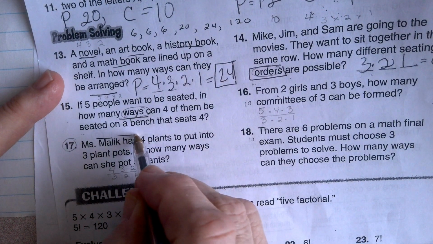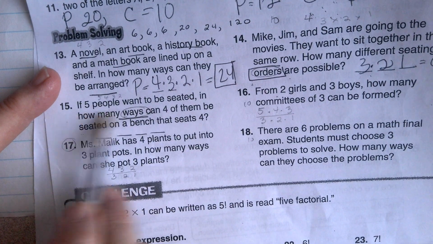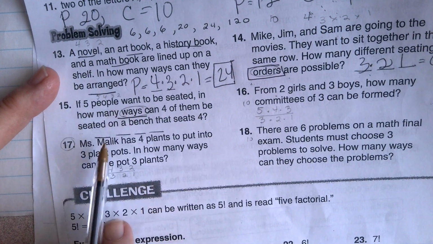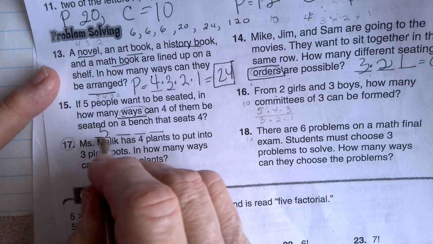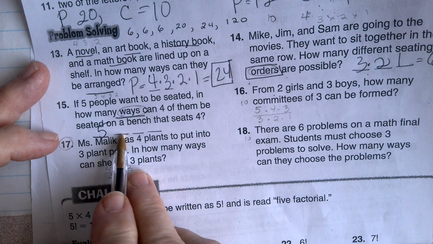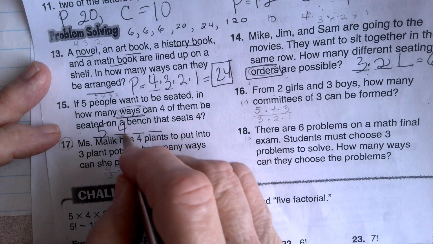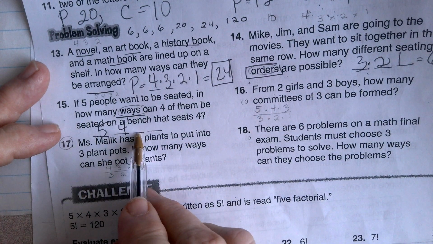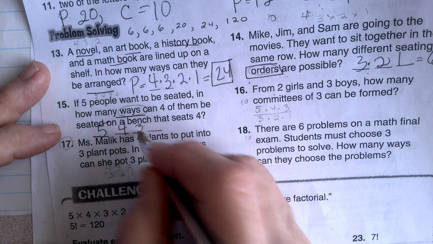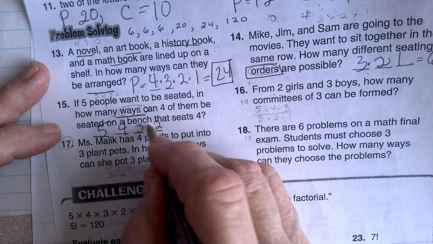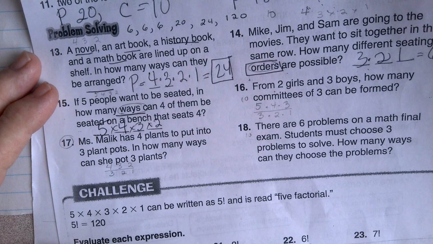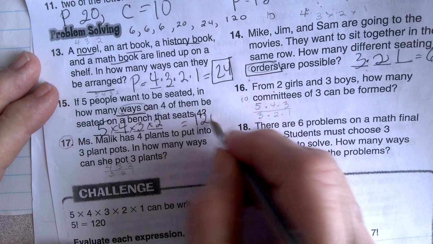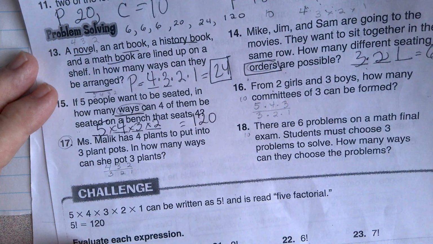So I only can put 4 lines. 1, 2, 3, 4. But how many people are going to fight over the first seat? 5. And if person A gets it, how many are left? 4. If person B gets the next one, how many are left? 3. And the next one is 2. Multiply those together and see what you get. It's what? 120. So there's 120 different ways.